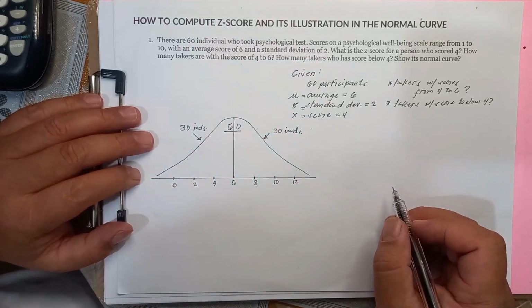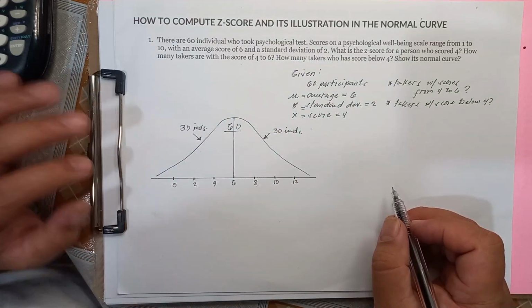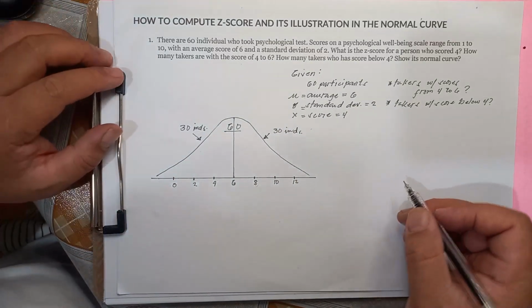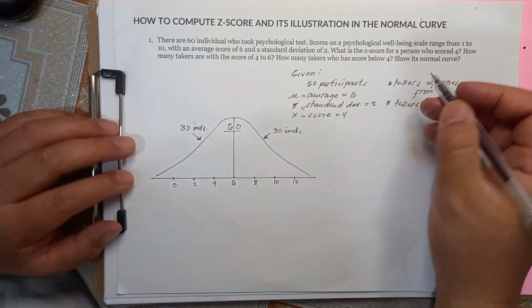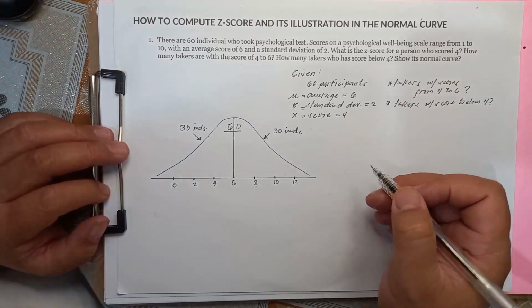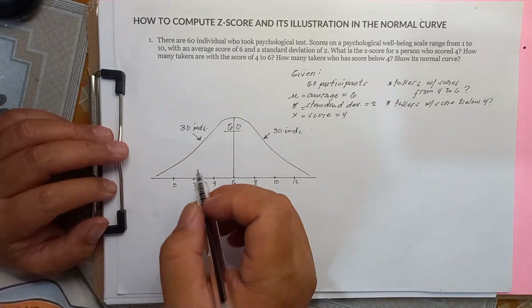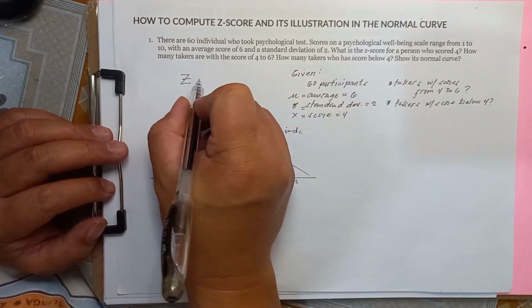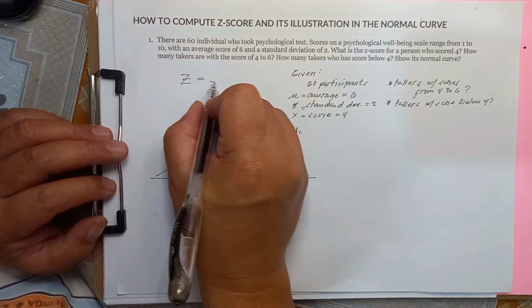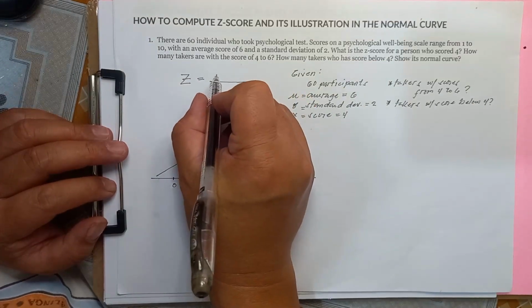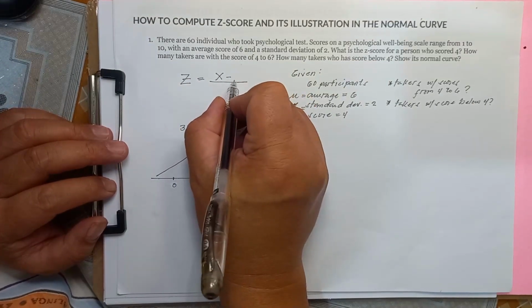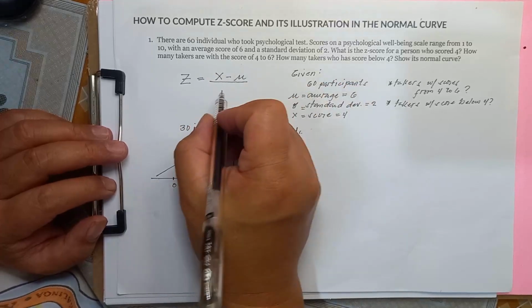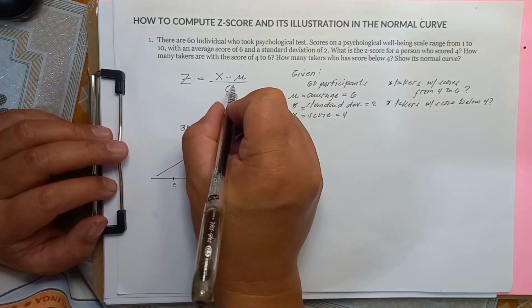Now, to compute the Z-score, which is question number 1, we have to remember the working equation: Z equals x minus the given mean over the standard deviation.